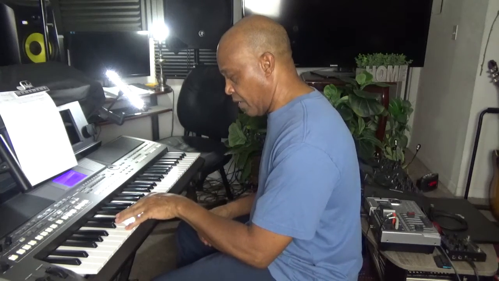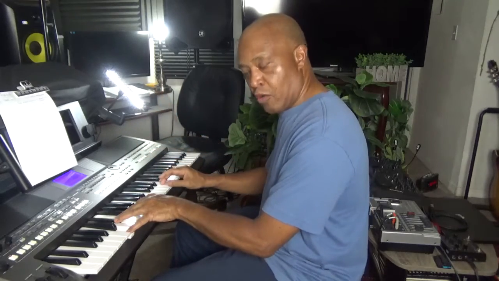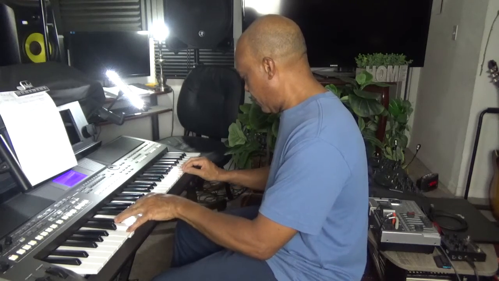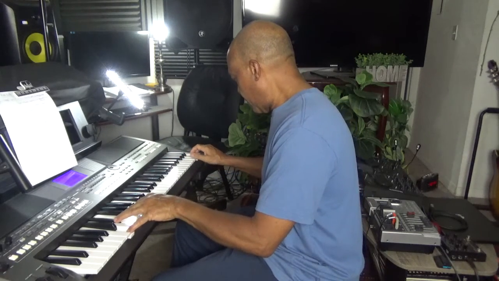So let's play C minor 6 again, and then you play B, the 7th. Now you need to make the difference between harmonic tension and melodic tension, okay? Harmonic tensions and melodic tensions.